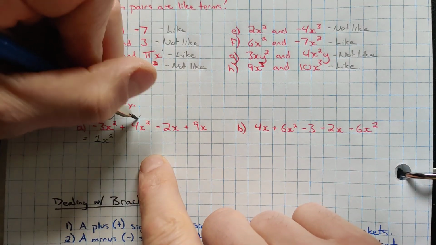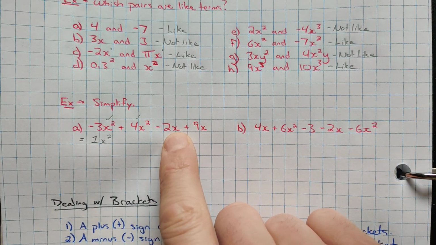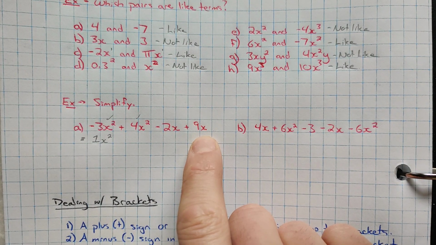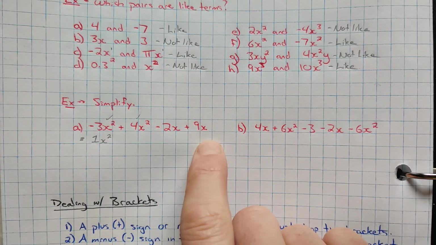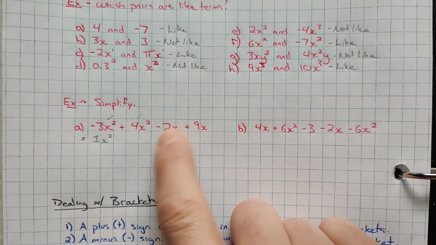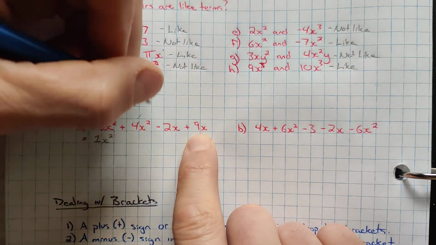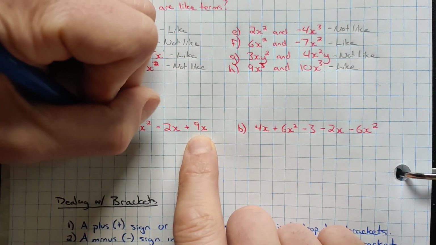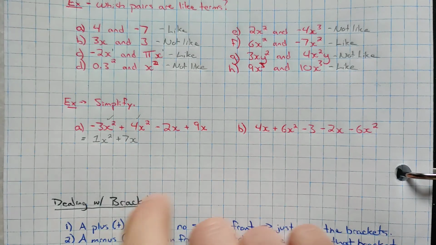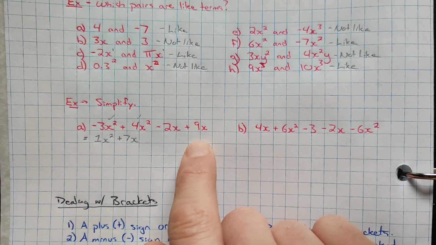These are done. I'll make a little check with them. I then have negative 2 plus 9. Both of them have an x on them, but we're only worried about adding and subtracting the numerical portion. So negative 2x plus 9x is going to give me plus 7x. And there's this equation simplified.